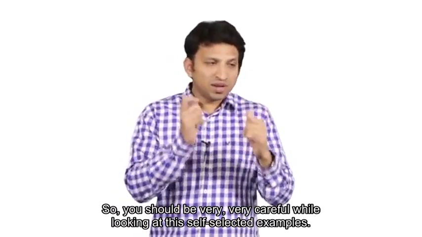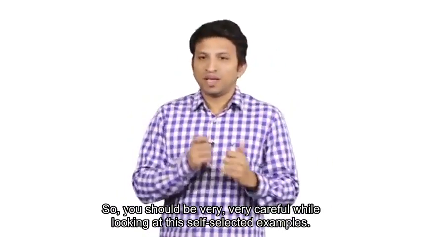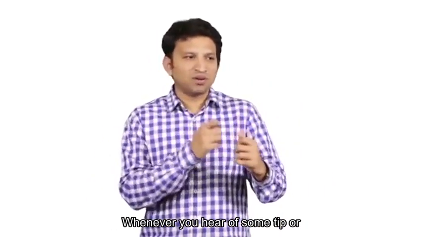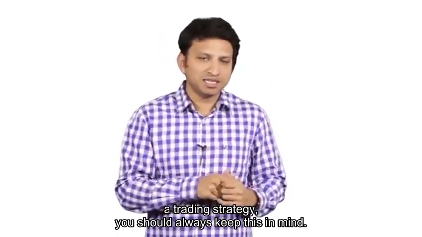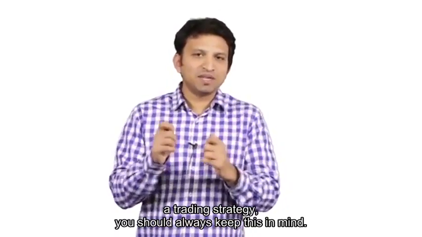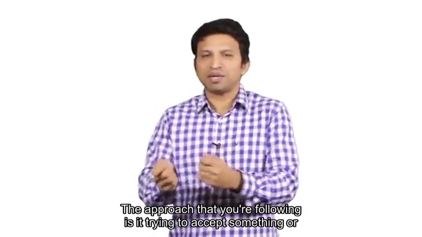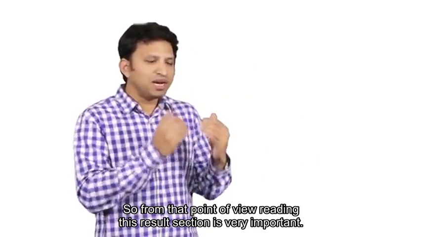So you should be very, very careful while looking at these self-selected examples. Whenever you hear of some tip or a trading strategy, you should always keep this in mind: is the approach trying to accept something or reject something? From that point of view, reading the result section is very important.